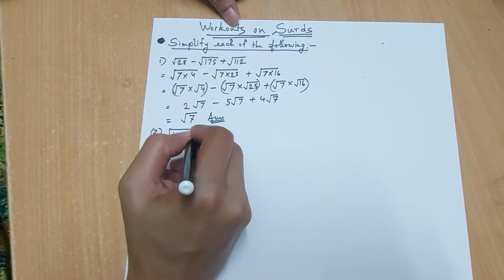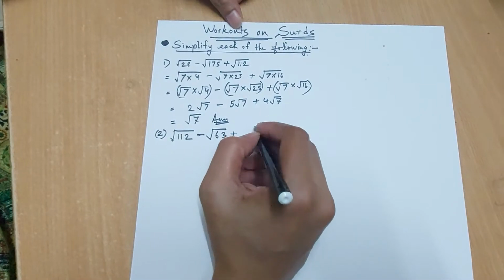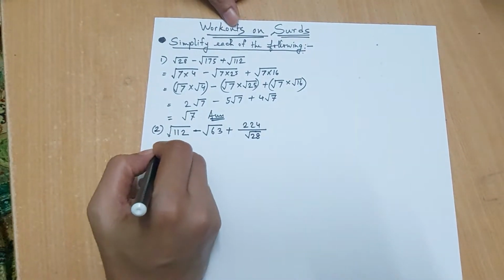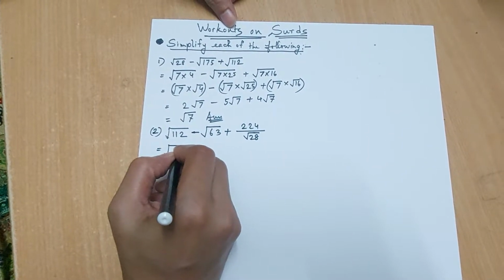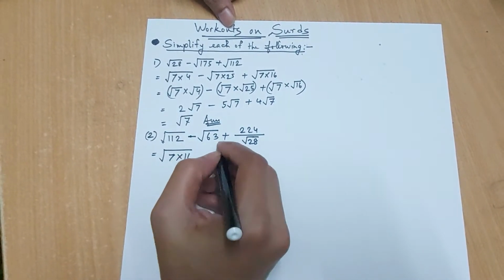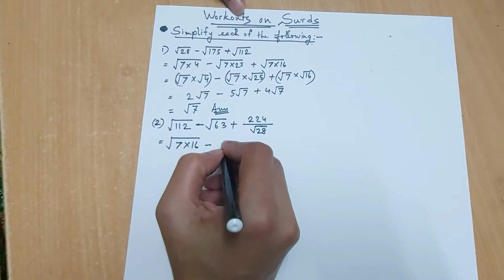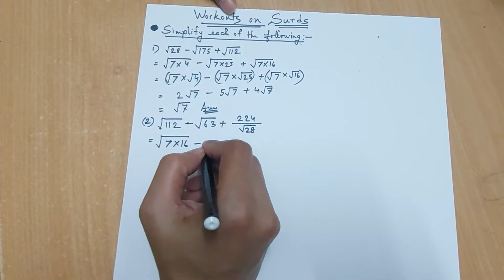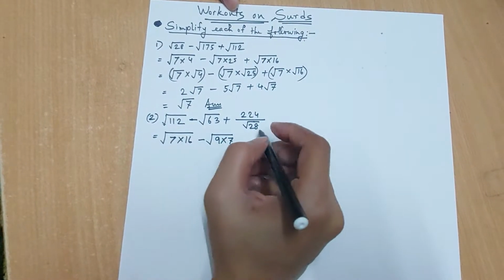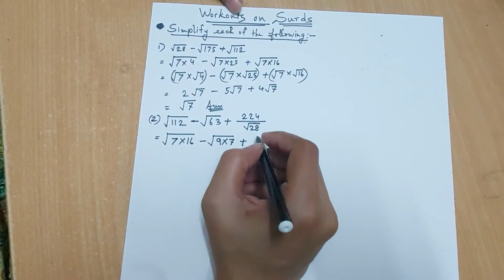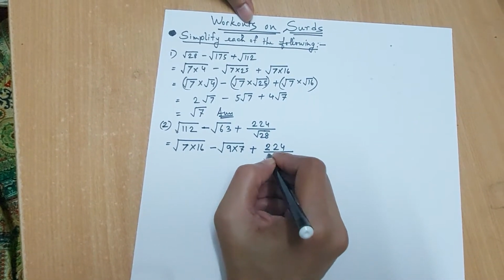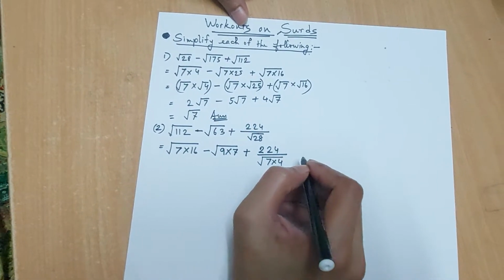Root 112 minus root 63 plus 224 over root 28. And then again root 7 into 16 minus root 9 into 7 plus 224 by 7 into 4.